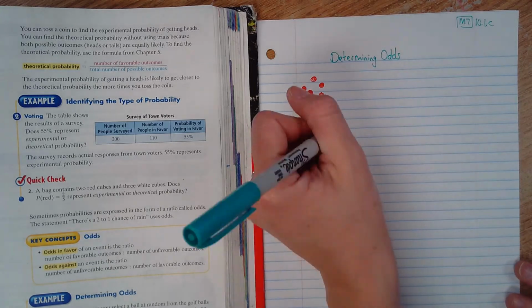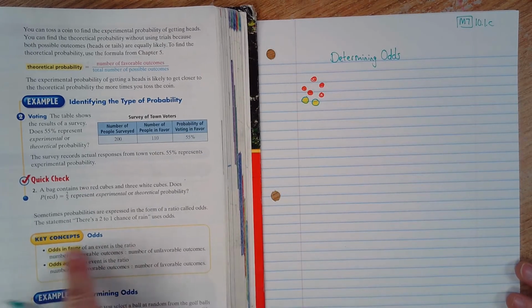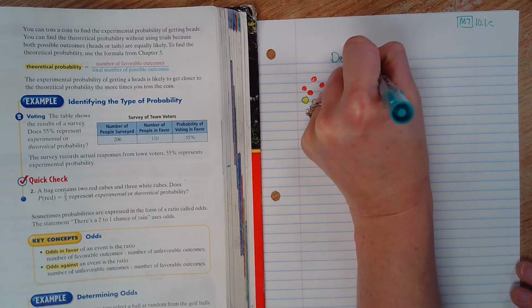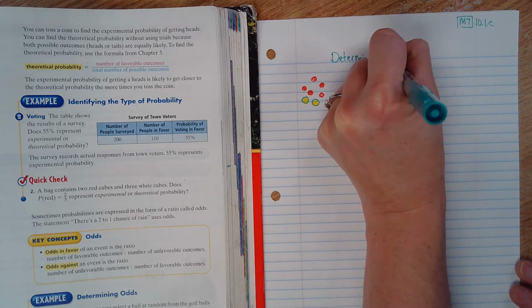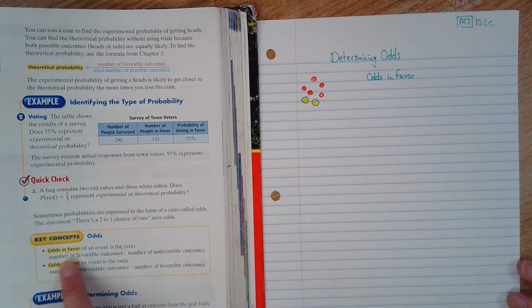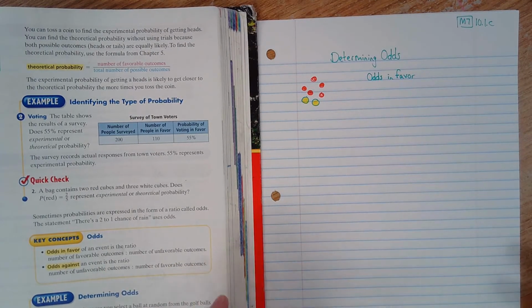Okay, so odds in favor, and it's listed right here, but we're going to write it into our notes. If you're determining odds in favor, it's again going to be a ratio, a fraction: the number of favorable outcomes over the number of unfavorable.